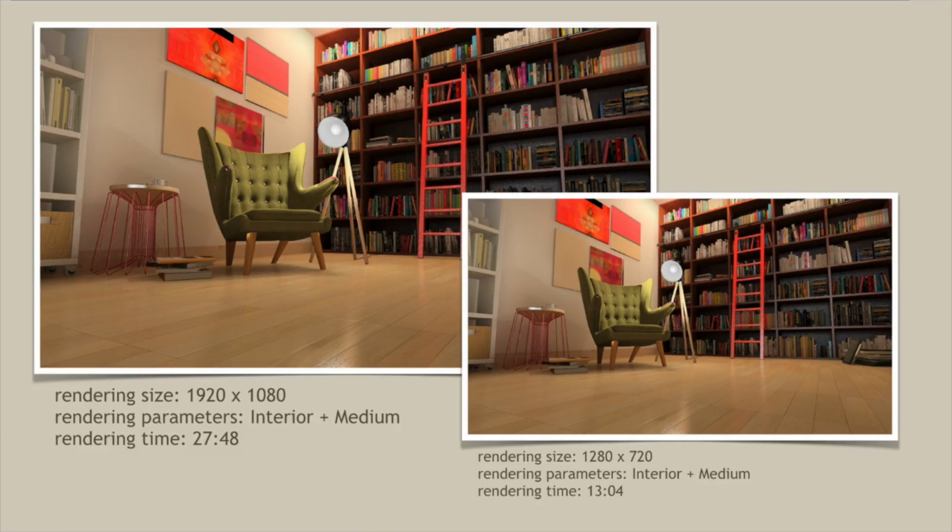I was measuring the size, and just to show you that the size matters, most of the renderings are done in full HD. Because my option was the medium and interior low light conditions, I did the same rendering, and there is a single thing that changed, and that was the size.